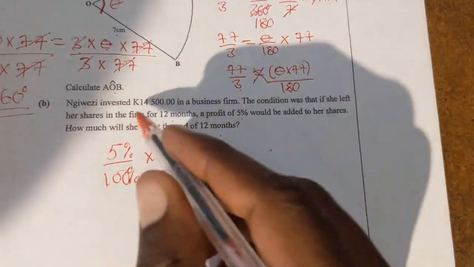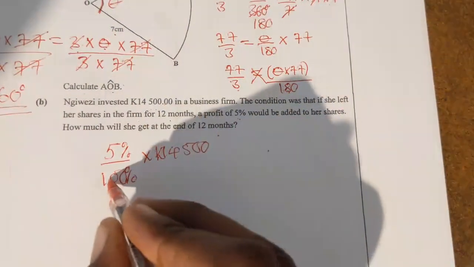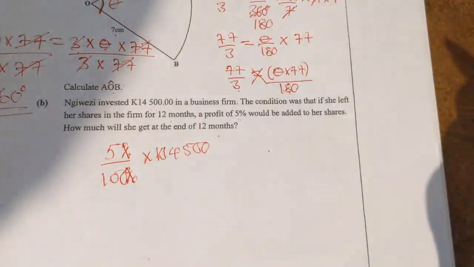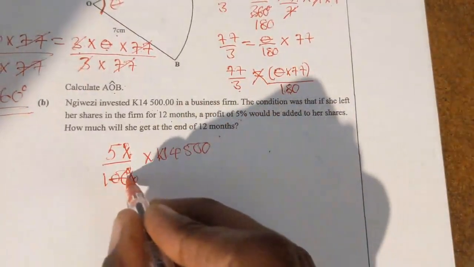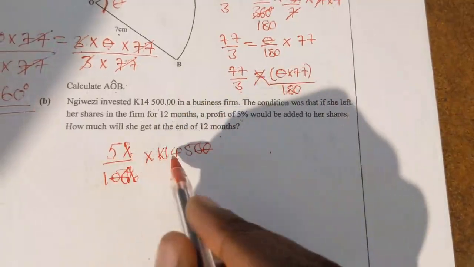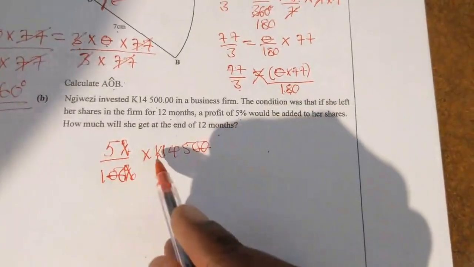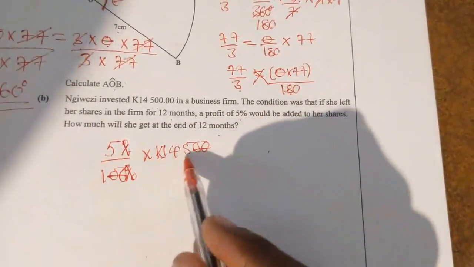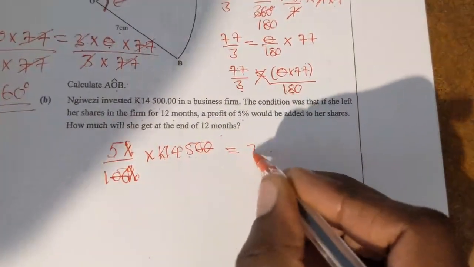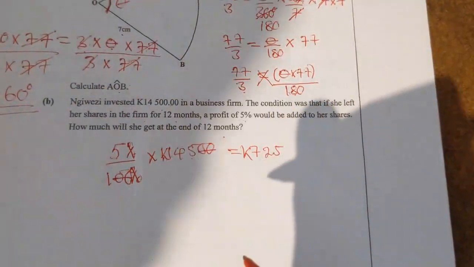You don't even need to put them, they'll confuse you. When you divide by the percentage, these zeros go with those zeros. So when you multiply this times that, you're going to get 725 kwacha.